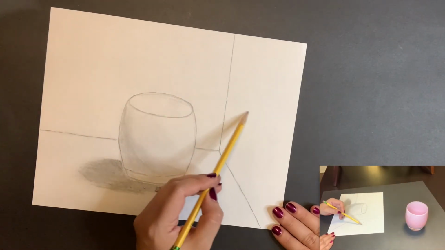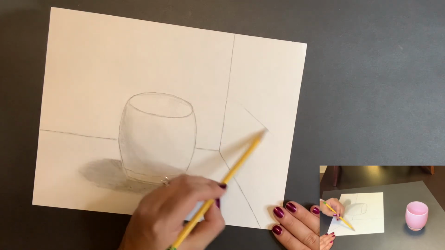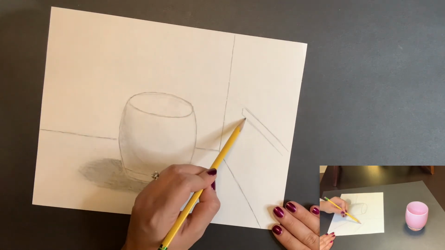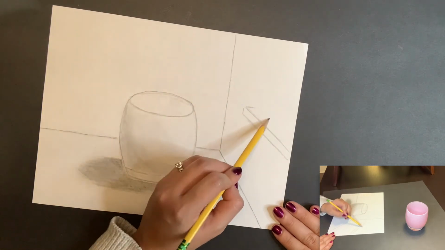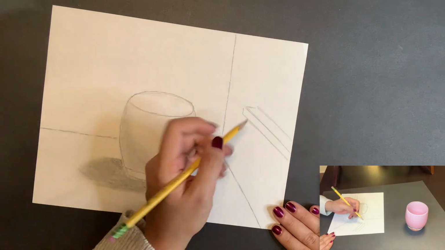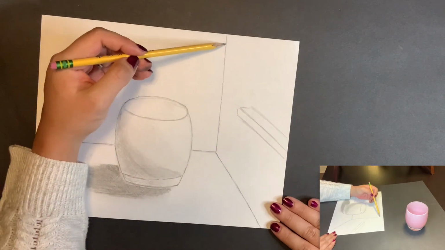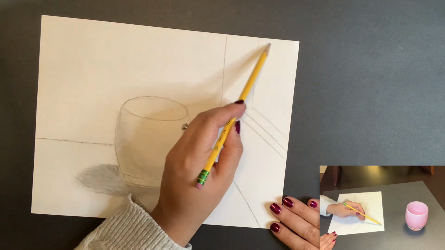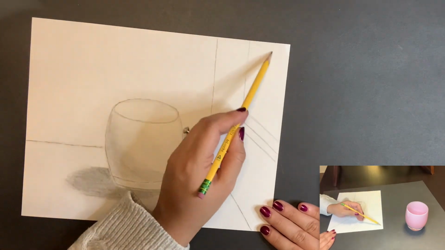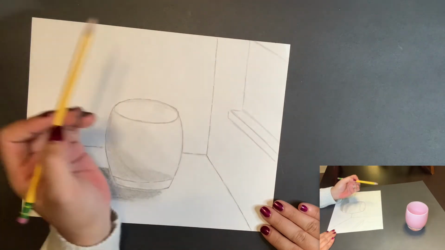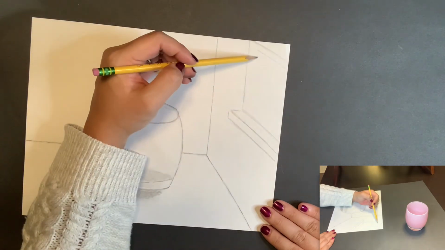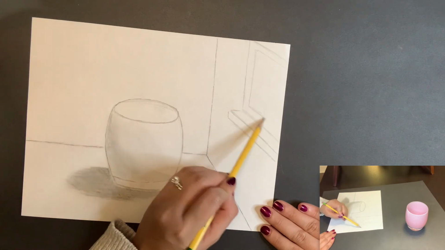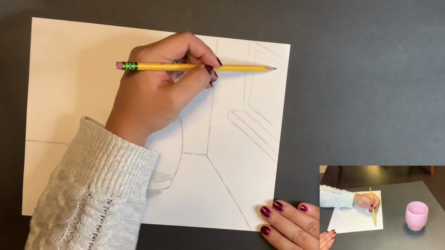Let's continue to do more with space. If I draw part of a rectangular prism over here, and then connect a vertical line that is parallel to the corner of the room, add more lines like so, some squares. We've now created a window for the room.